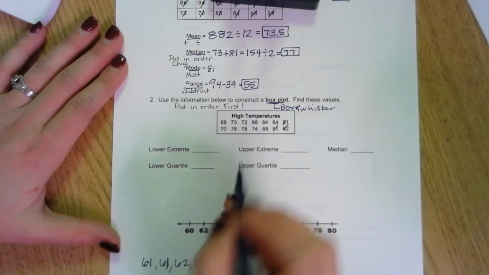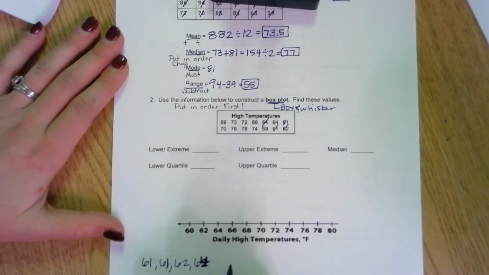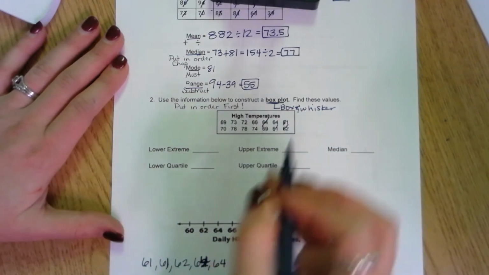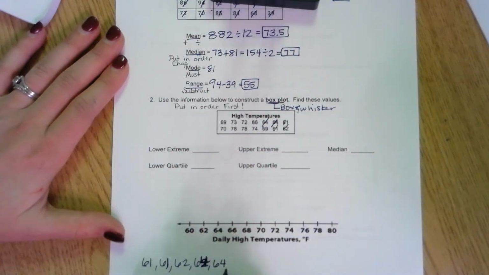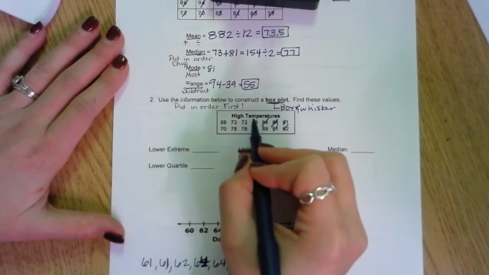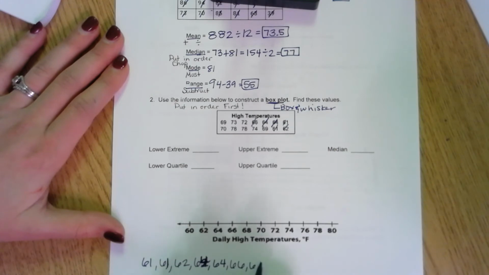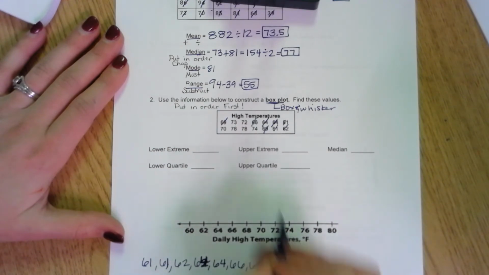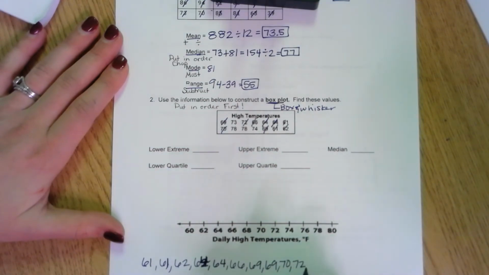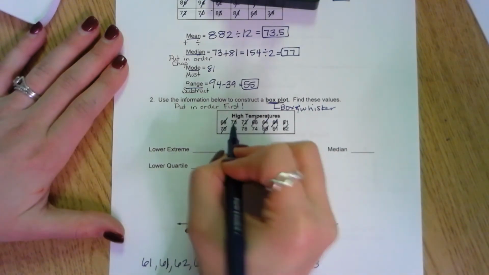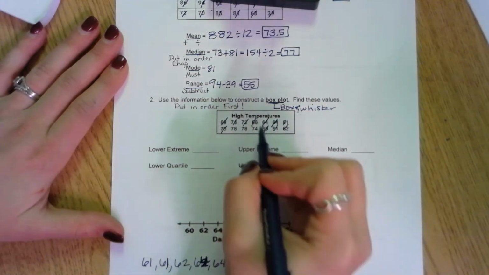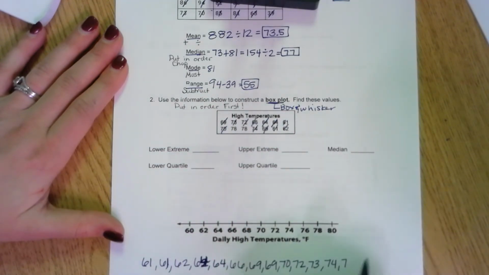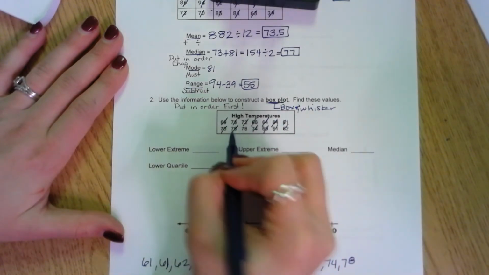Okay, guys, 64. So after 64, we have another 64 up here. Then we have 66, 69, we have another 69, 70, 72, 73, 74, 78, and 78.